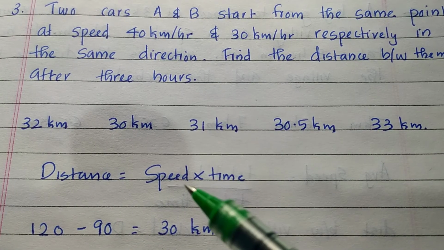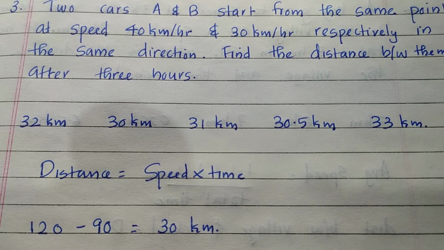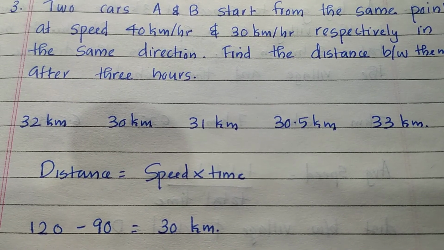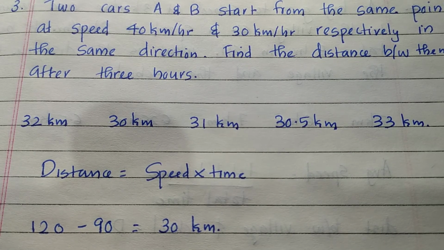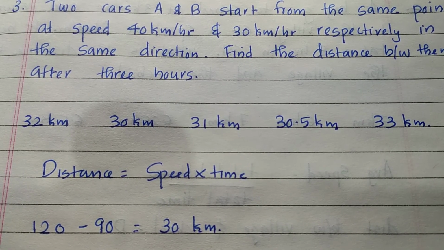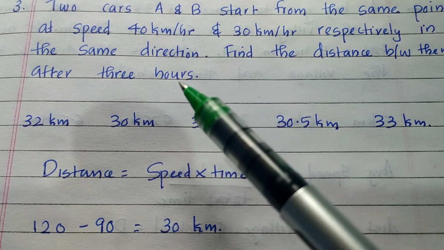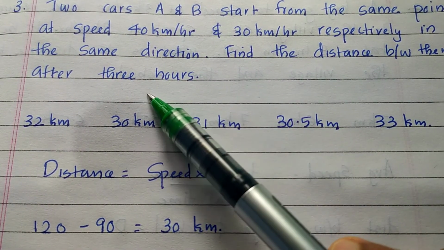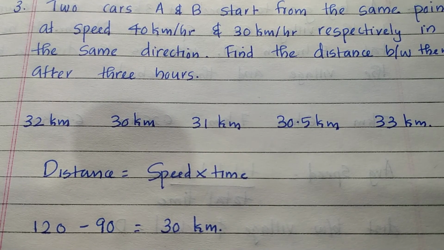Let us look at another question. Two cars A and B start from the same point at a speed of 40 km per hour and 30 km per hour respectively in the same direction. Find the distance between them after 3 hours. So we have to find the distance. We are given the speed and we are given the time also. We have to find the distance.